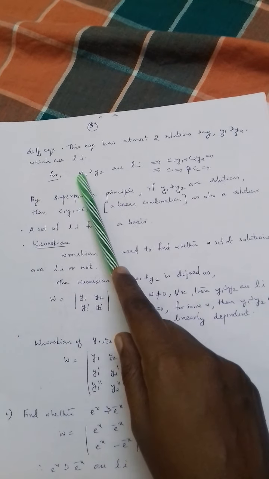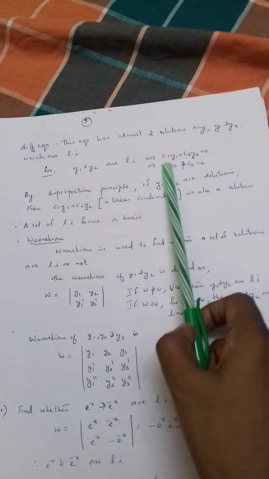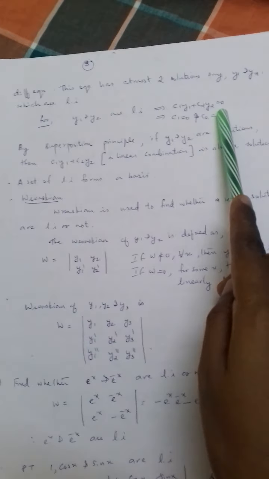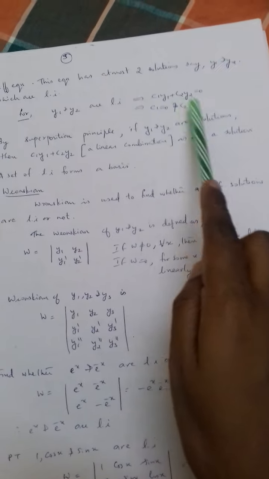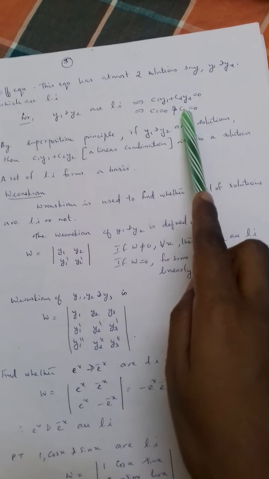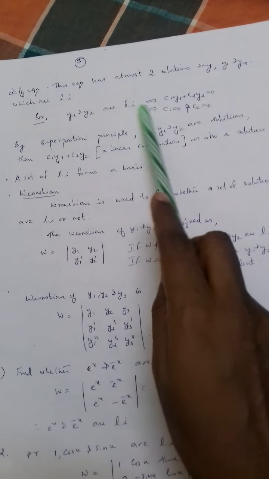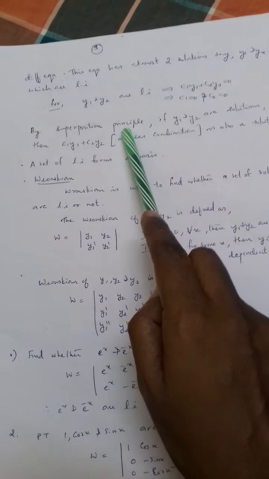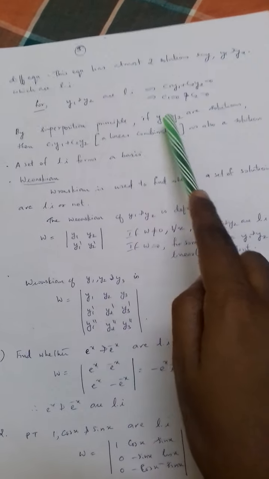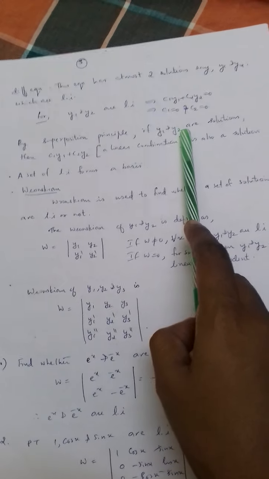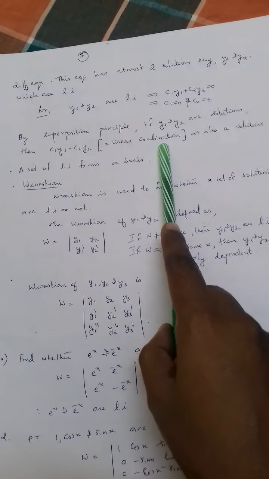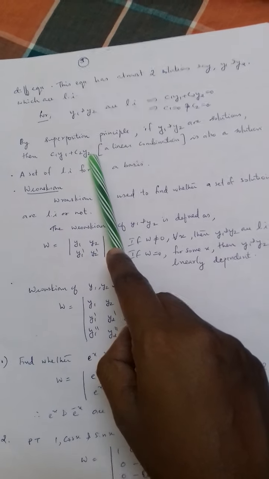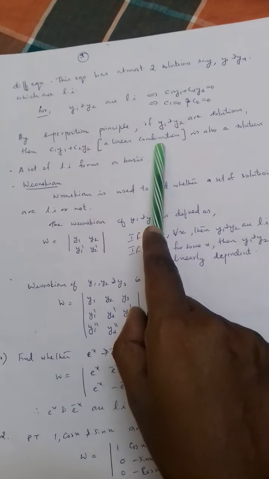Independent എന്താണെന്ന് വെച്ചാൽ രണ്ട് സൊല്യൂഷൻ linearly independent ആവണമെങ്കിൽ consider a linear combination c1 y1 plus c2 y2 is equal to 0. This implies both ഇത് സോൾവ് ചെയ്താൽ നമുക്ക് രണ്ട് കോൺസ്റ്റൻറ്റ് c1 c2 0 കിട്ടണം. അങ്ങനെയാണെങ്കിൽ y1 and y2 are said to be linearly independent. And by superposition principle, if there are two solutions y1 and y2, അങ്ങനെയാണെങ്കിൽ their linear combination, this expression is called a linear combination. c1 y1 plus c2 y2 is also a solution.